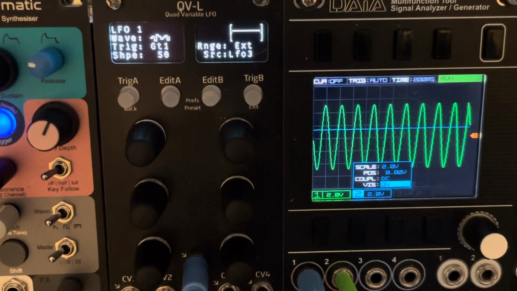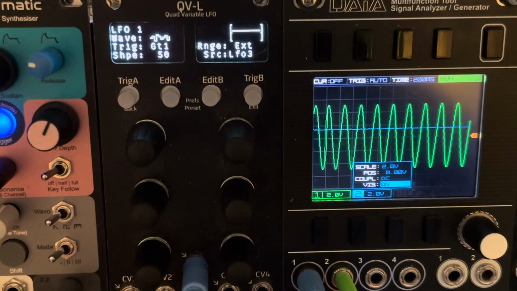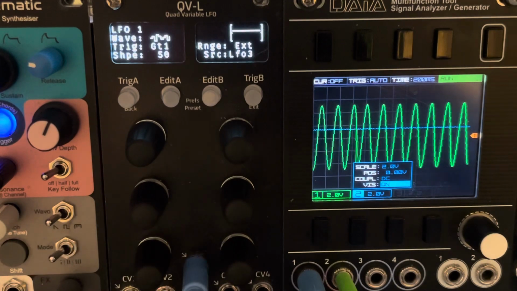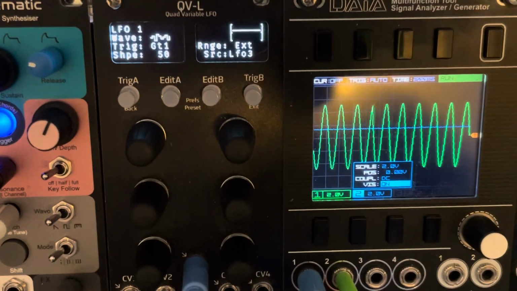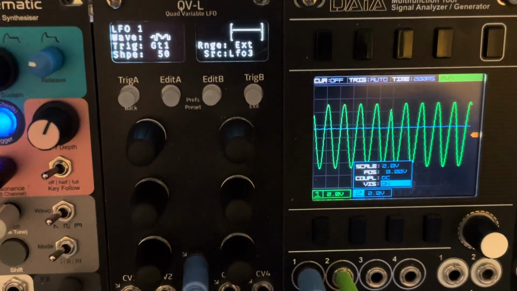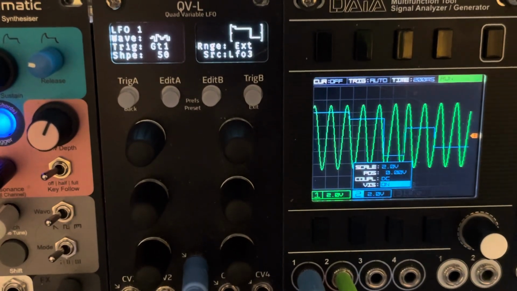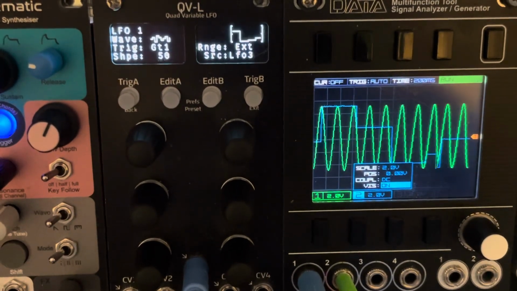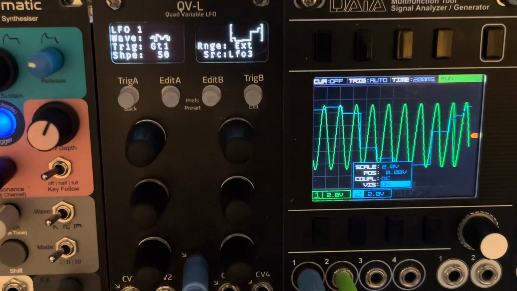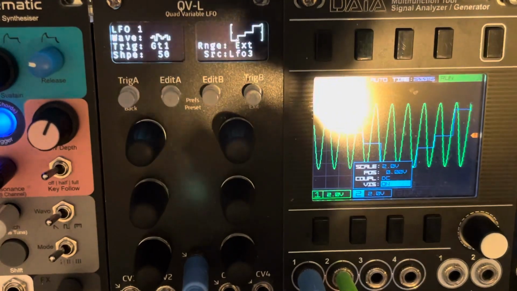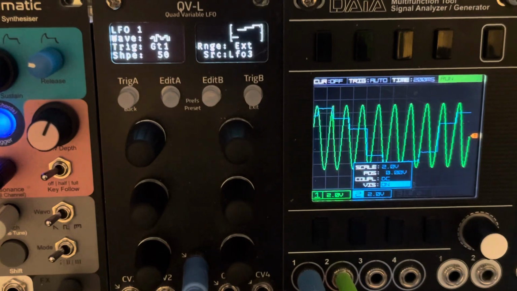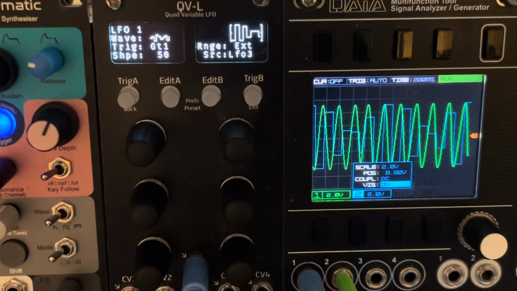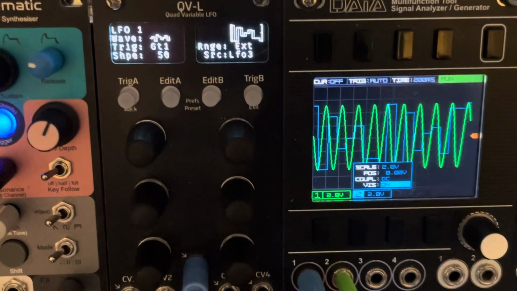You can see that my range is external. The trigger is gate 1. I've got a trigger input from my Vector to gate 1 on the QVL. So what I'm going to do is go over to my Vector. I'm going to put a couple of gates in on steps 1 and 5, and I'm going to hit run. So now the sample and hold is being triggered every time a gate comes in from the Vector. So I could set it to all steps or some steps to create like a rhythm.